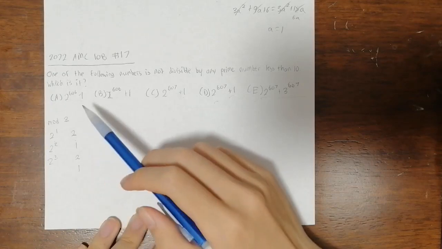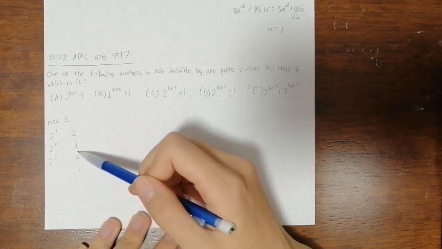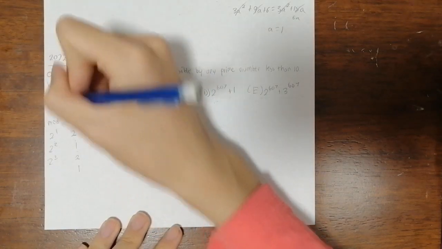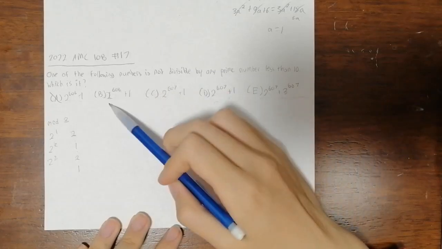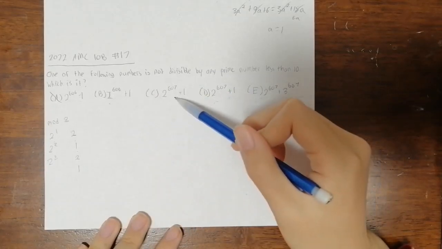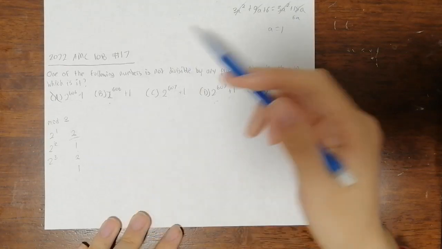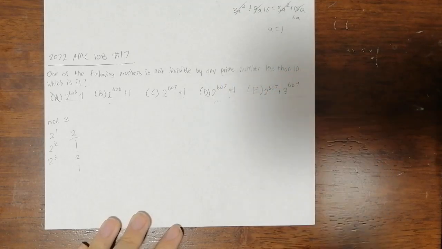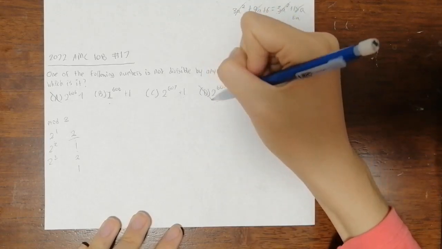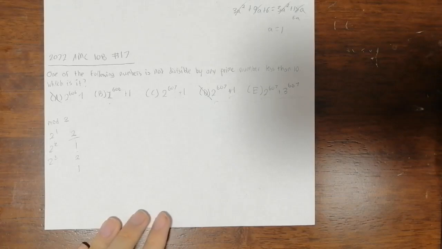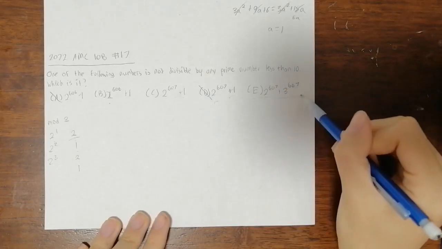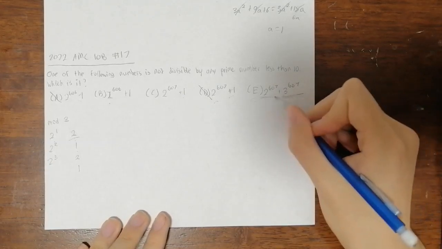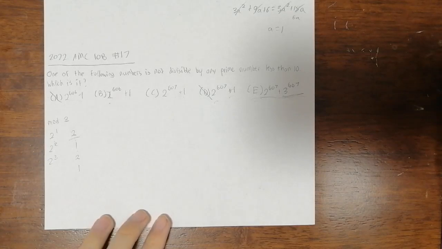So we know that 2 to the 606 will be the same as 1 mod 3. So minus 1 will be 0 mod 3. So this is divisible by 3. 2 to the 607 will be 2 mod 3. So if we add 1, that's going to be 3 mod 3. So this is also divisible by 3. And then this is clearly not divisible by 3 because 3 divides 3 to the 607, but it doesn't divide 2 to the 607. So yeah.